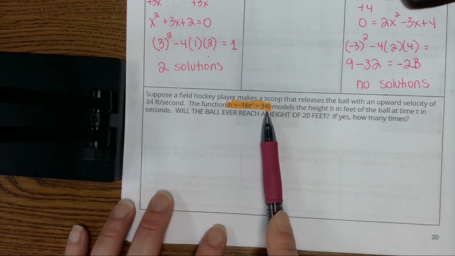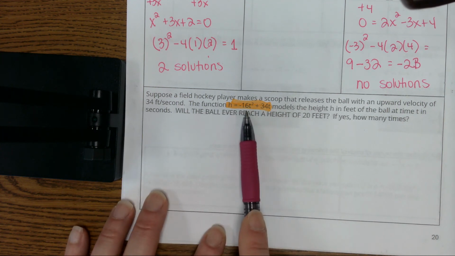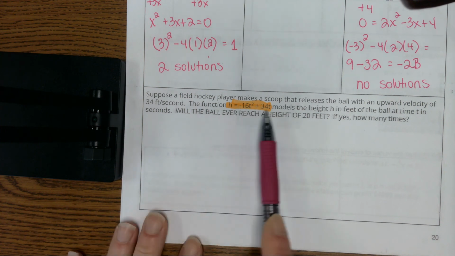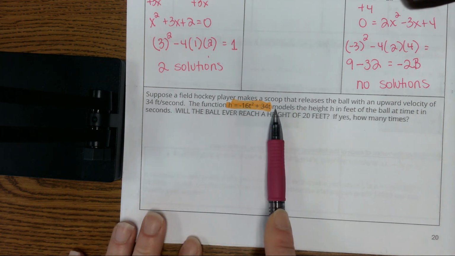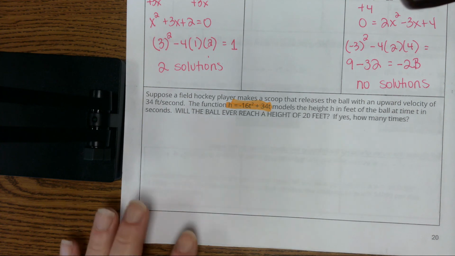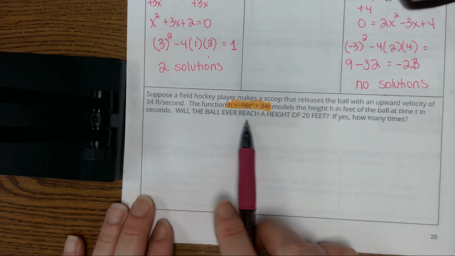The negative 16 has to do with gravity, pulling whatever the object is down. And there's nothing written after that. What does that mean about the initial height? It's on the ground, which makes sense. They're scooping it off the ground. The question is, will the ball ever reach a height of 20 feet?